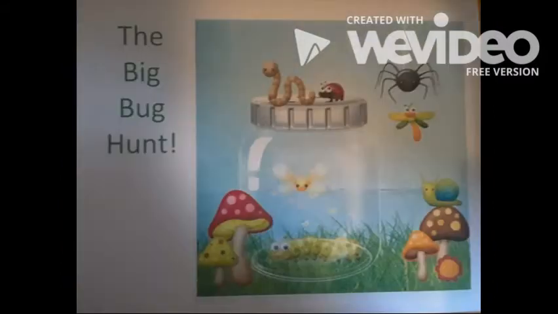This is our last picture, the big bug hunt. See if you can tell an adult what you see in this picture using the positional words that we just learned.